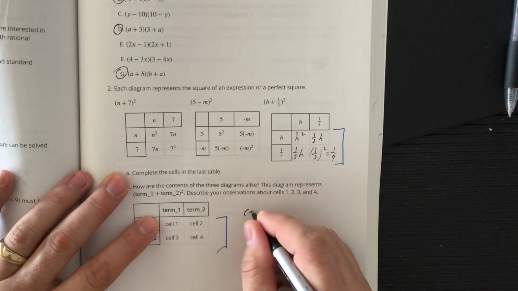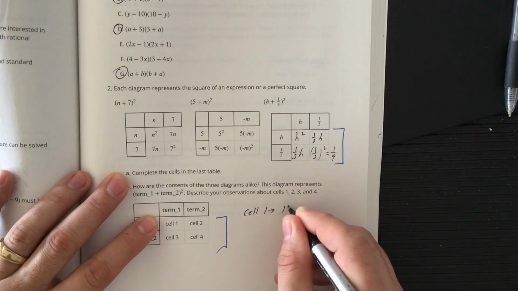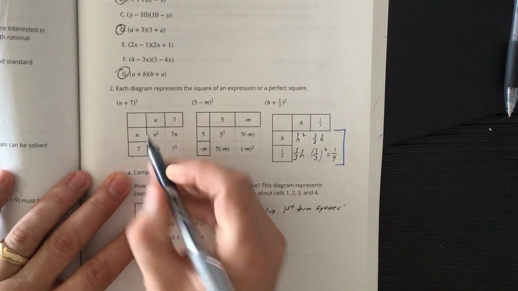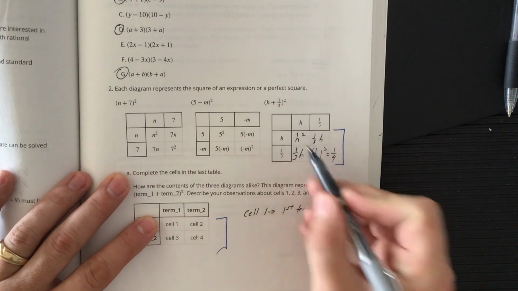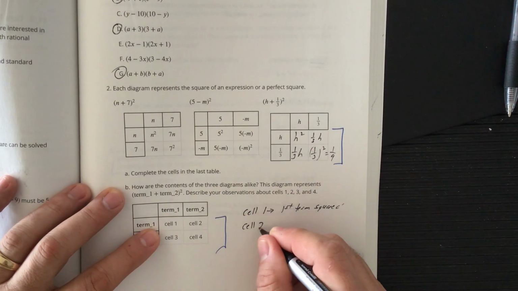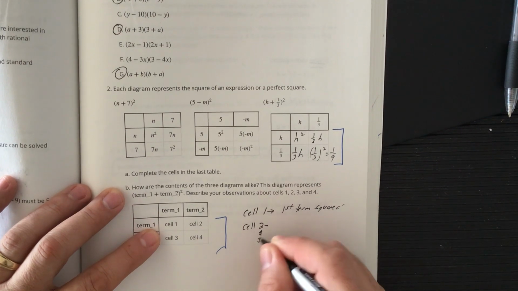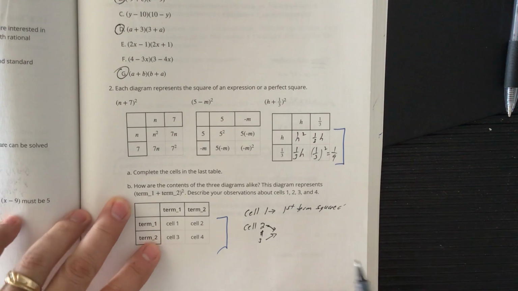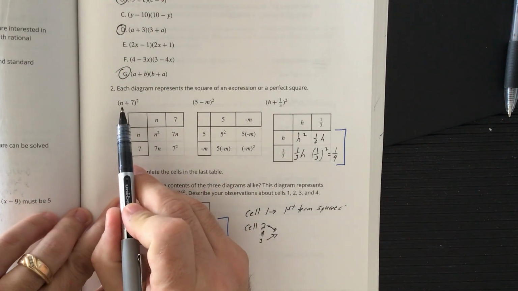Well, cell 1 is always first term squared. All right, n squared, 5 squared, h squared. Cell 2 and 3 are both the same. On these perfect squares, they are both terms multiplied together.